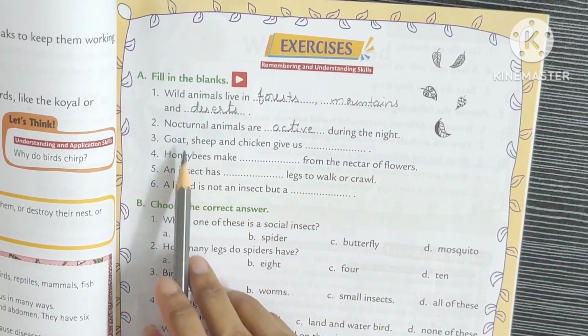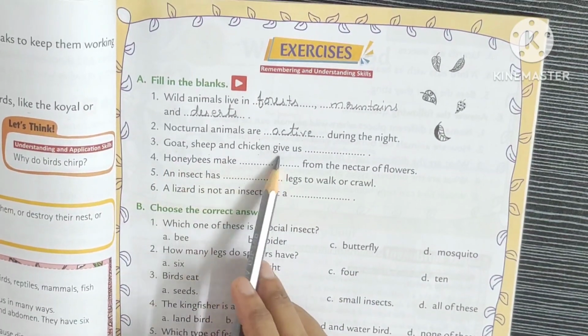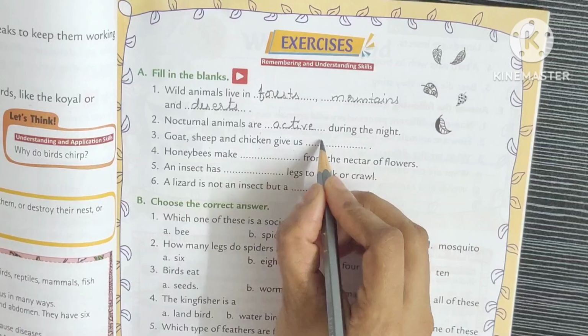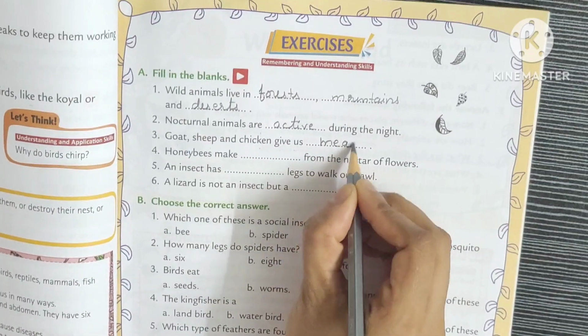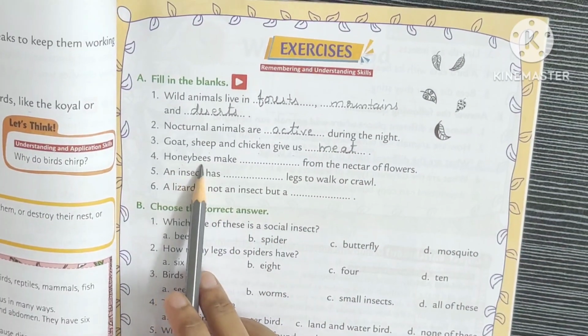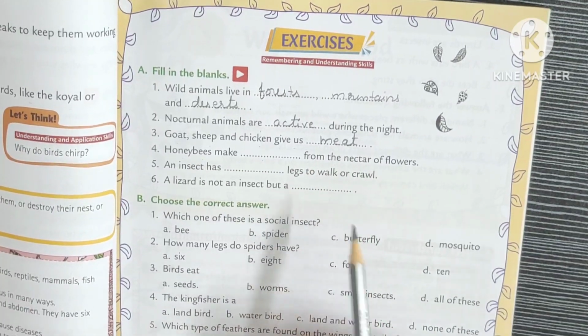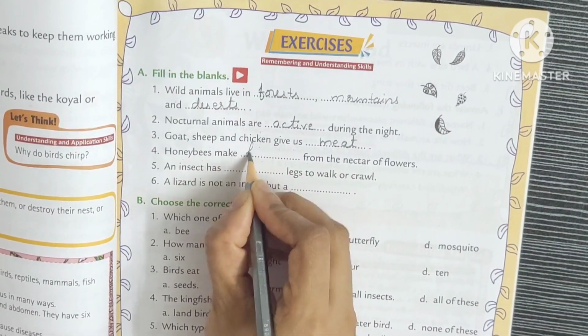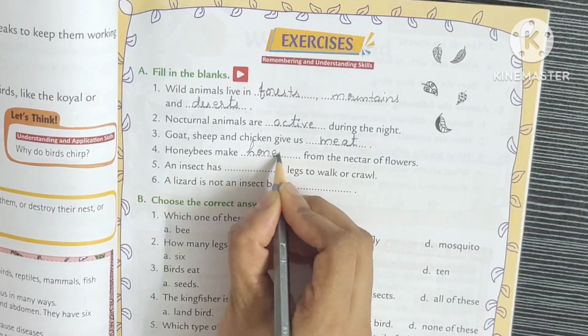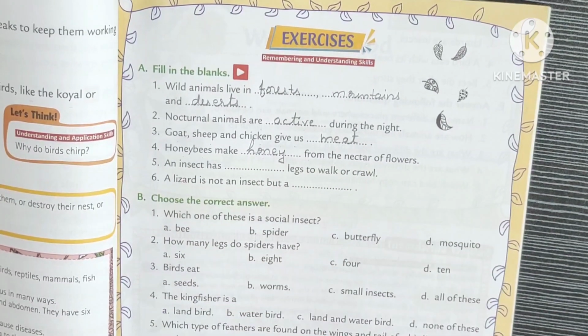Nocturnal animals are dash during the night. Active. Goat, sheep and chicken give us meat. Honeybees make dash from the nectar of flower. Make honey.